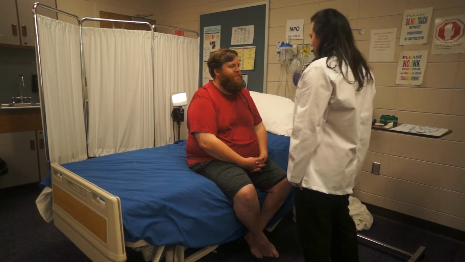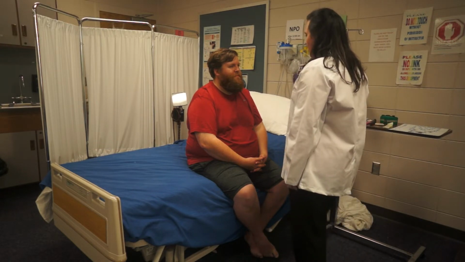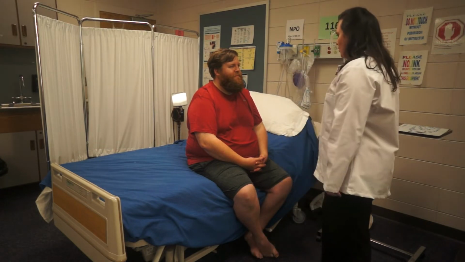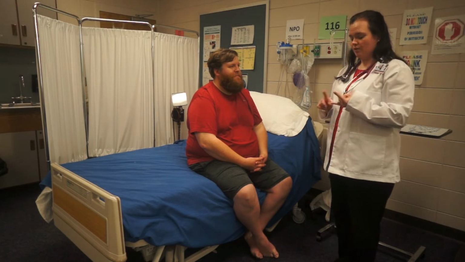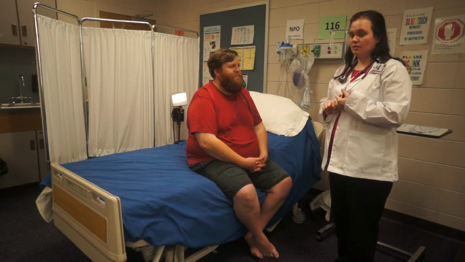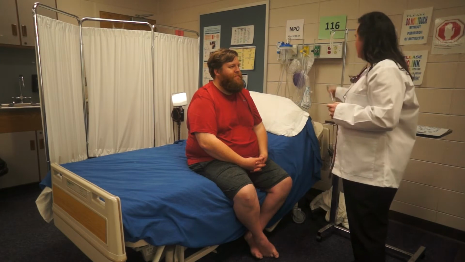Okay, after the eyes, we're going to go on to the ears. So to start with, we would listen for hearing. We're going to do that with the Weber and the Rinne test as well as the whisper test. We're going to start with the Weber test. So for that, I'm going to use a tuning fork.